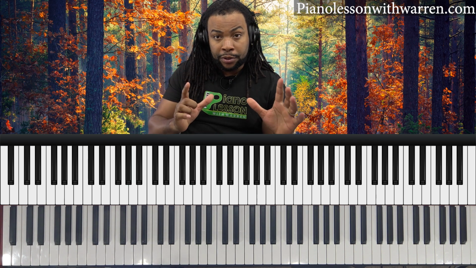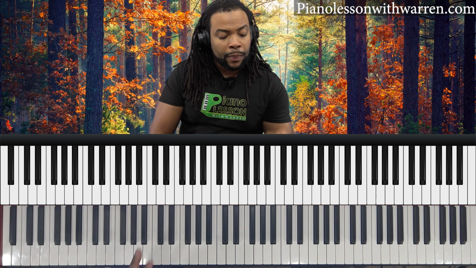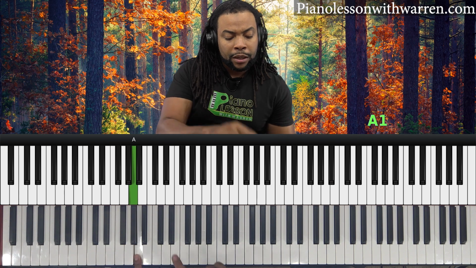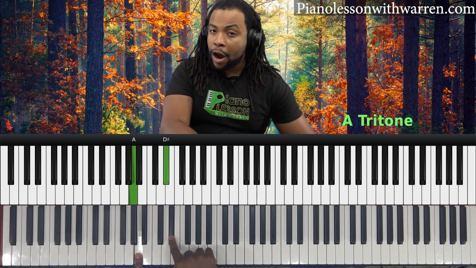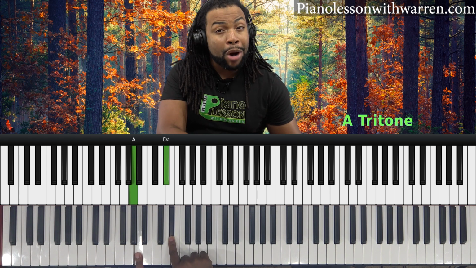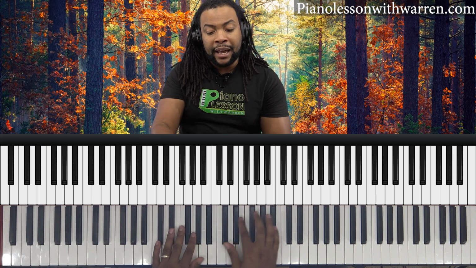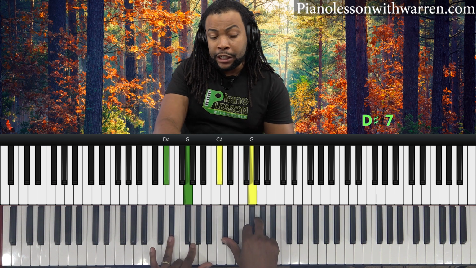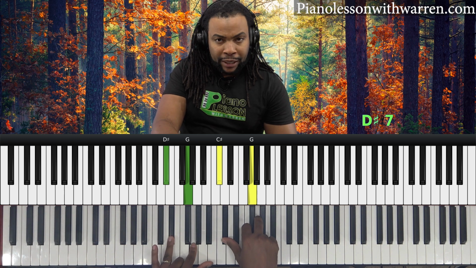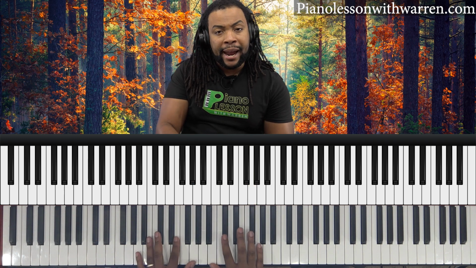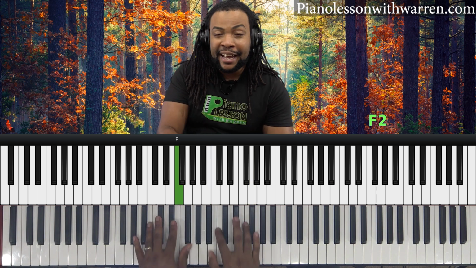Quick summary of the tritone substitution. It's a dominant 7th chord that is separated by a distance of an augmented 4th. So the distance from A to D sharp is an augmented 4th. That's the interval of a tritone. So I can use this E flat 7 or D sharp 7 in the place of A. But in this case, I didn't substitute them. I used both.